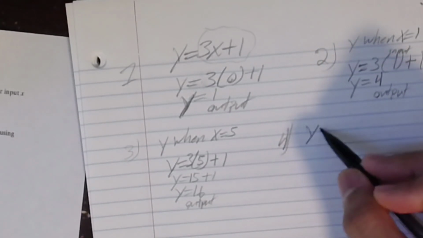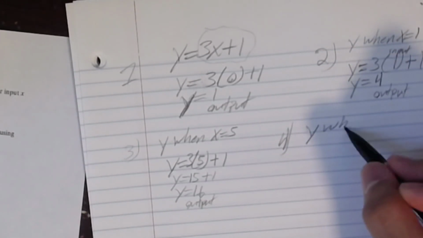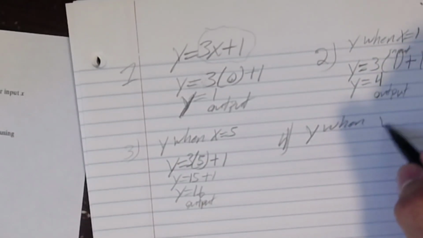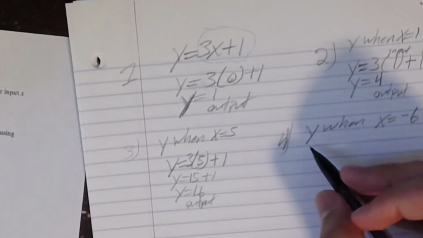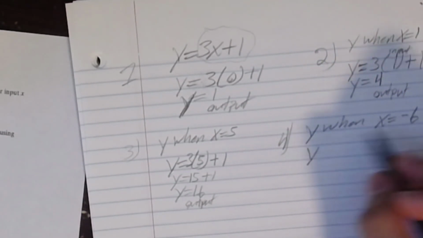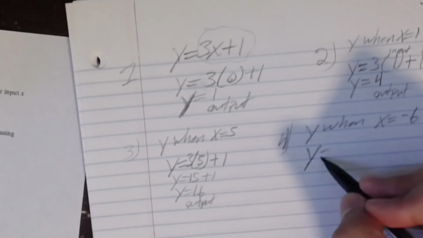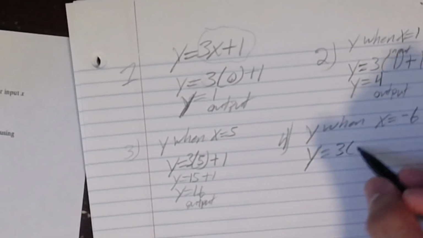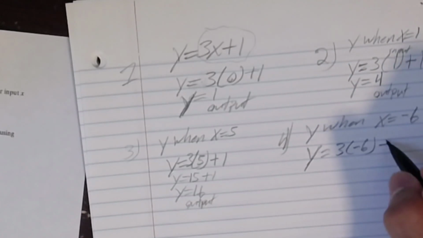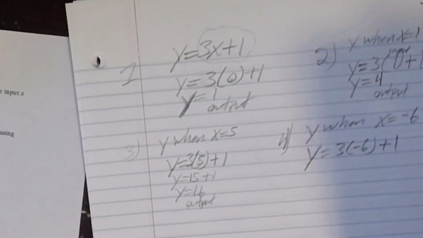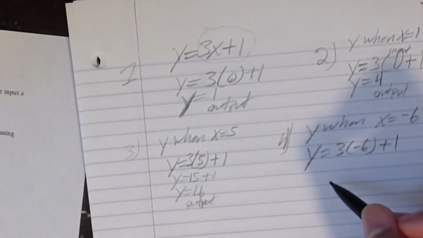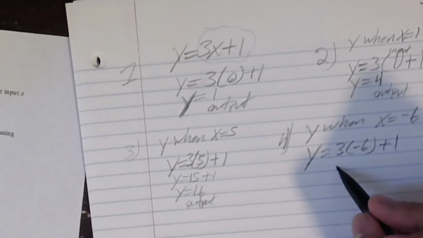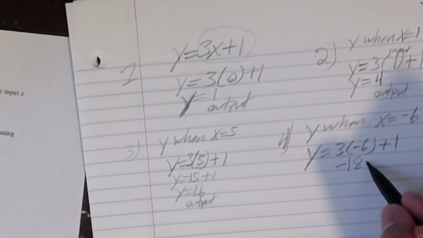So right here we have y. What is y when x equals negative 6? So basically what we do is just write down the function, which is y is equal to 3x, but x is negative 6, plus 1. Okay, so we got 3 times negative 6, which is negative 18.